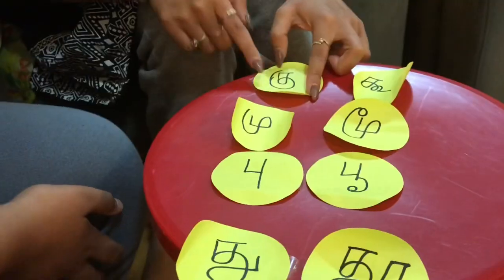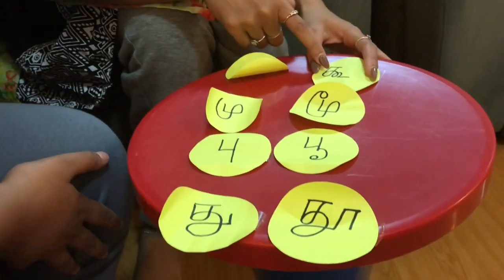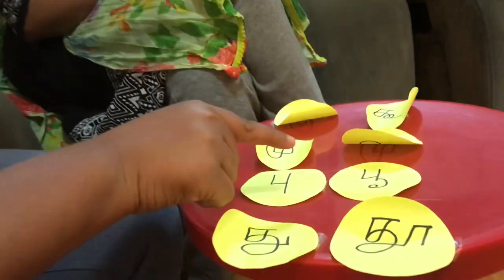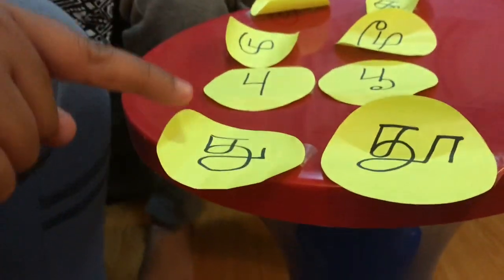So ku. Ku. And then mu. Mu. Yeah, and then you can point the rest. And then pu. Pu. Nice. And then tu. Tu. Well done. Now it's all simple, right? Yeah. Good job.